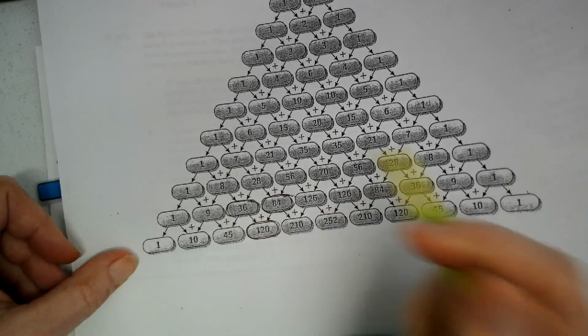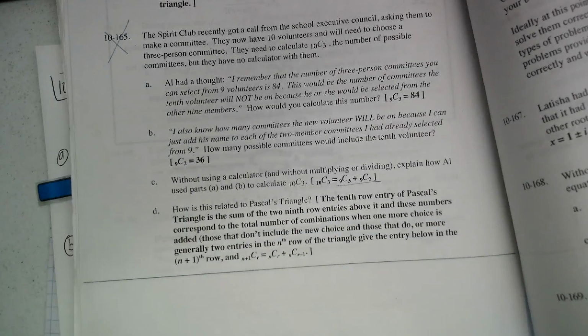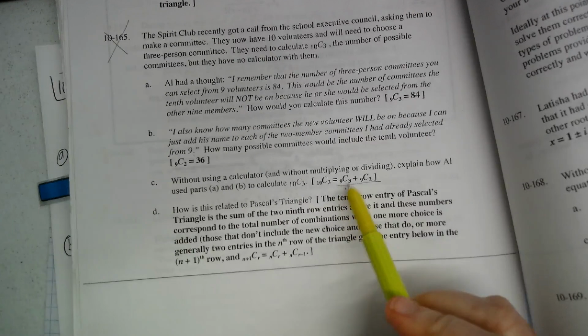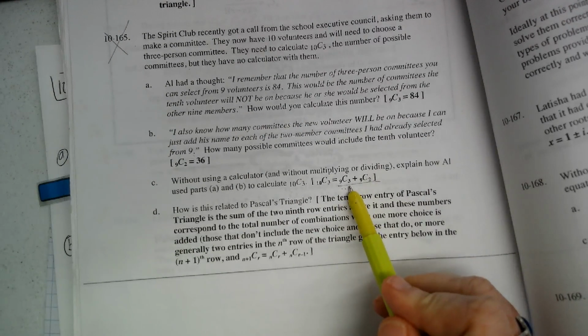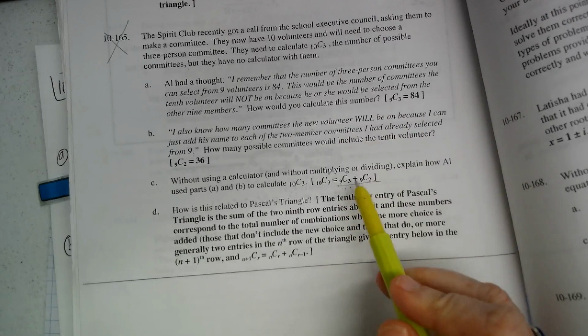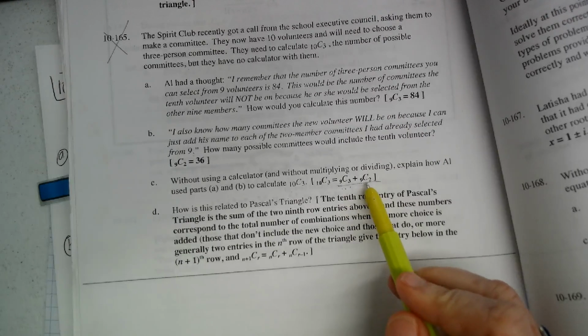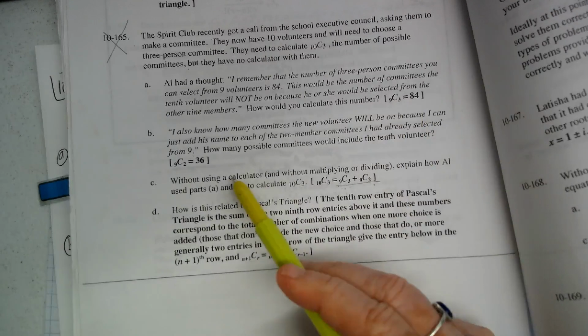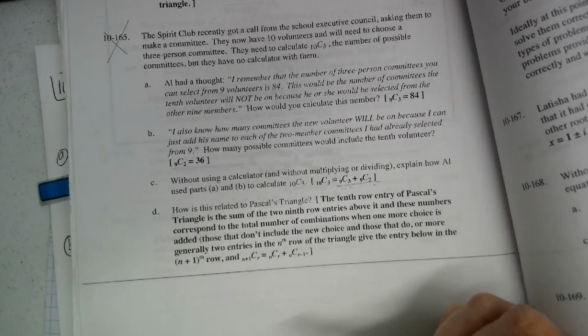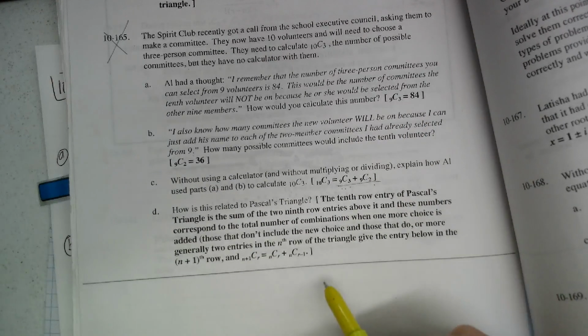So I'll just let you read the official answer. You could have added the combination of 9 things taken 3 at a time from answer A to the combination of 9 things taken 2 at a time. So basically you can go 84 plus 36. I think that gives you 120.